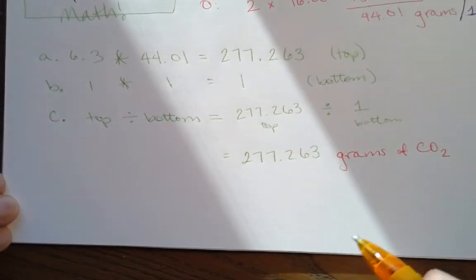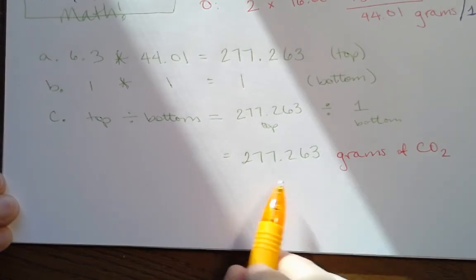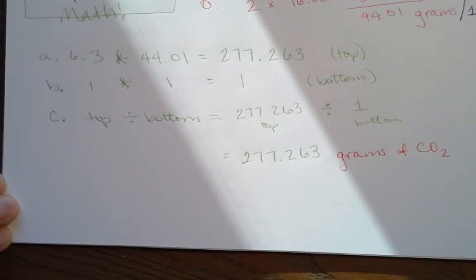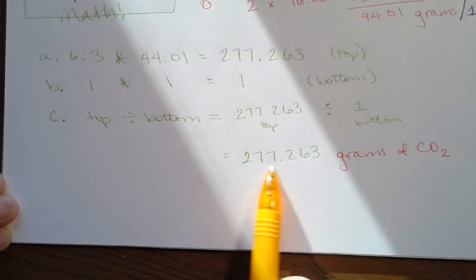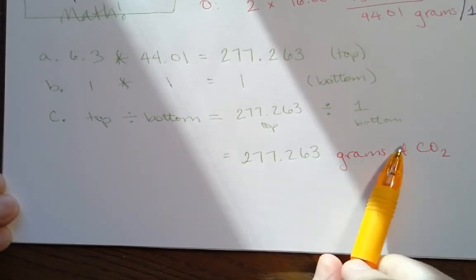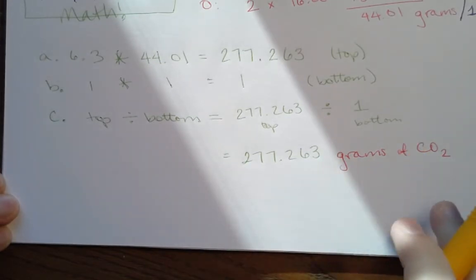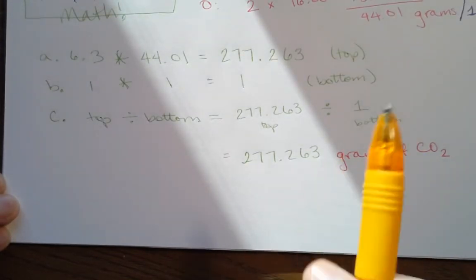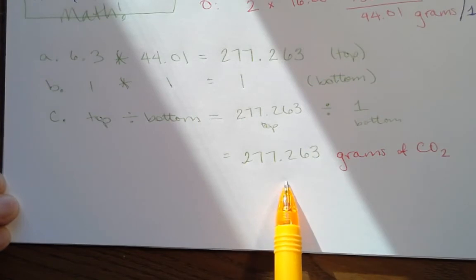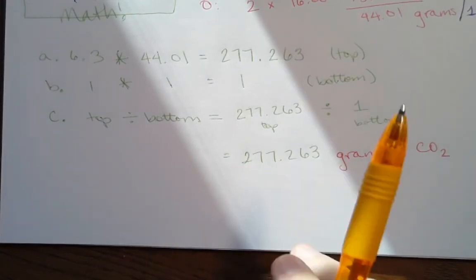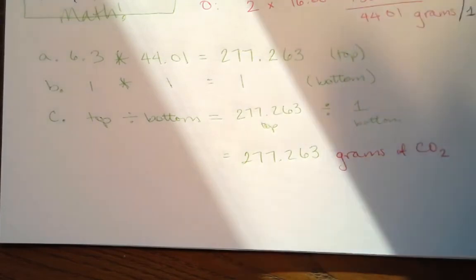You are not required to do sig figs. I would accept this as a correct answer. I'm going to let all of that go with quarter A. In quarter B, this is fine. I will accept this as a correct answer. For those of you who are going on in chem especially, this is not actually a correct answer, but here what I want you to really be thinking about is the conversion itself.